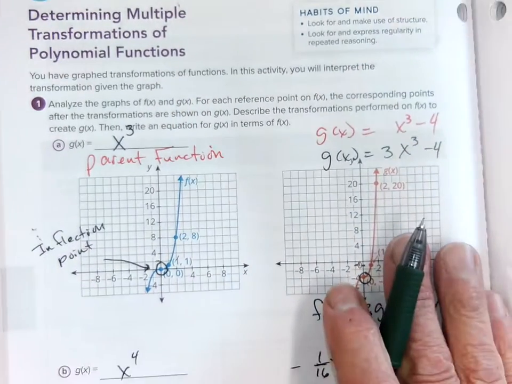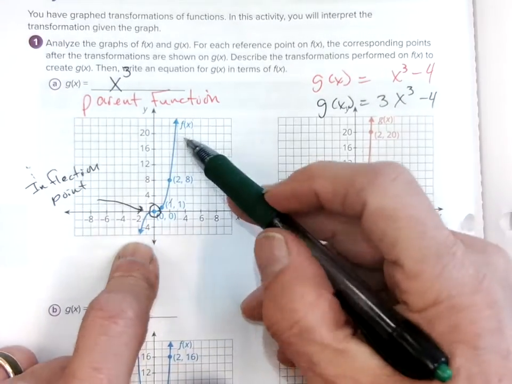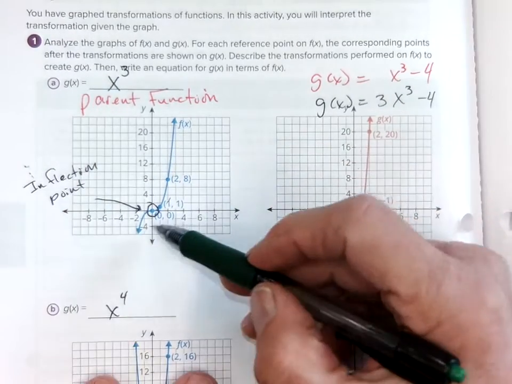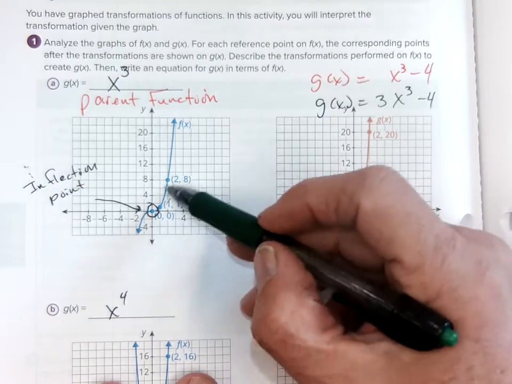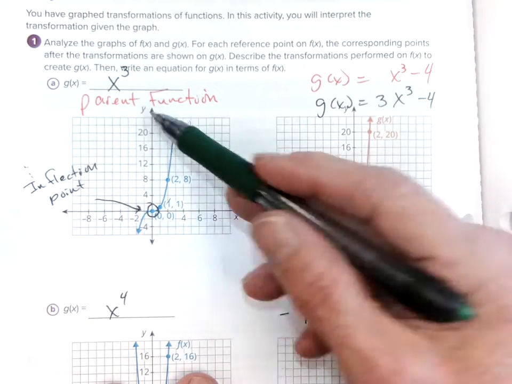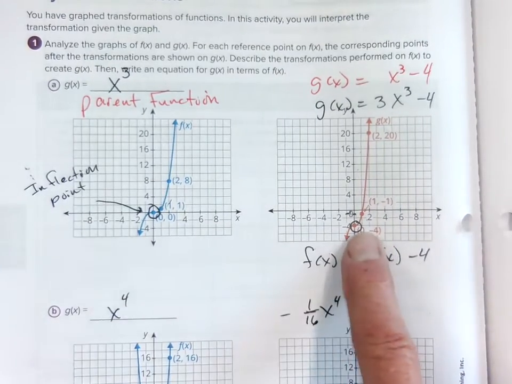So we looked at this first example, and we recognized the blue graph was x cubed. I mean, this is the x cubed. 1 cubed is 1, 2 cubed is 8. This is definitely the parent function of x cubed, okay? And then we looked at this second graph. It looked like this graph had been moved.